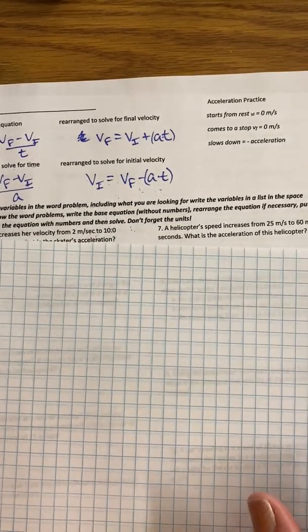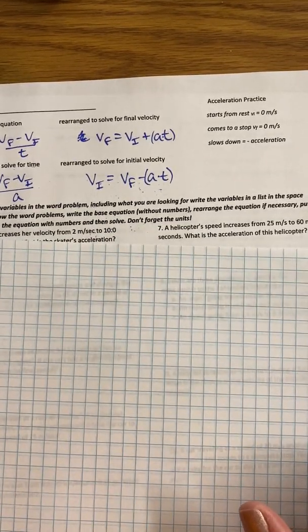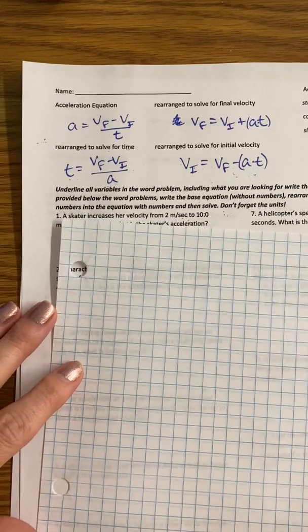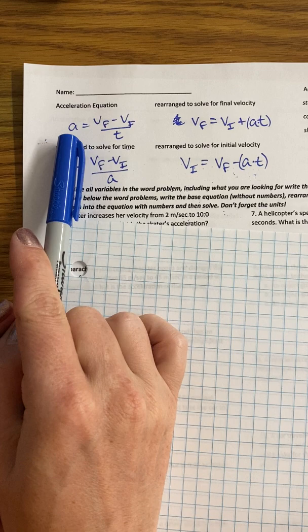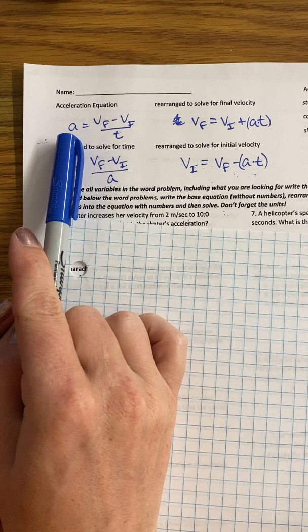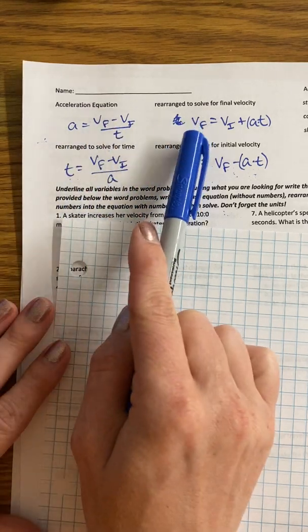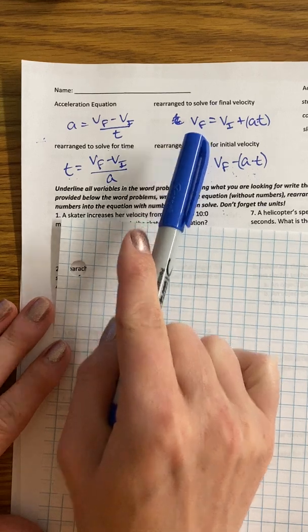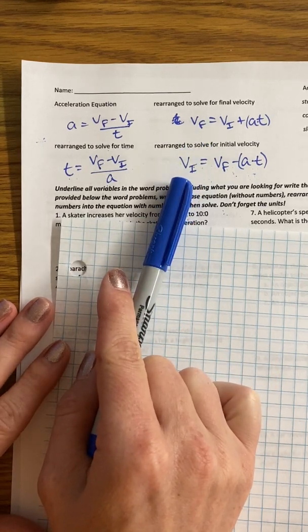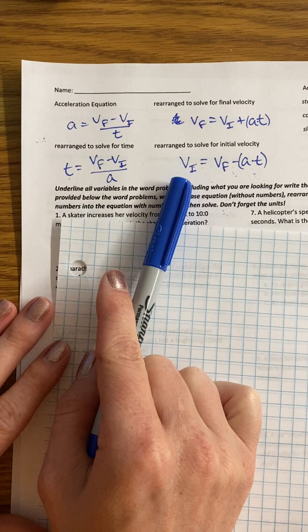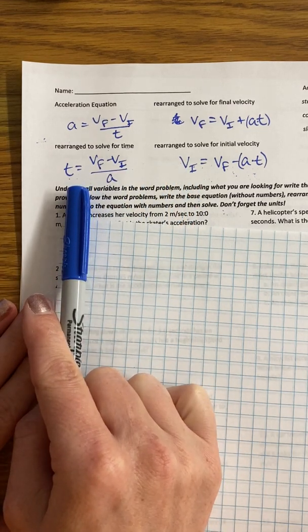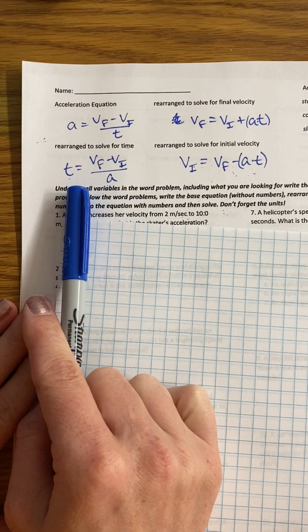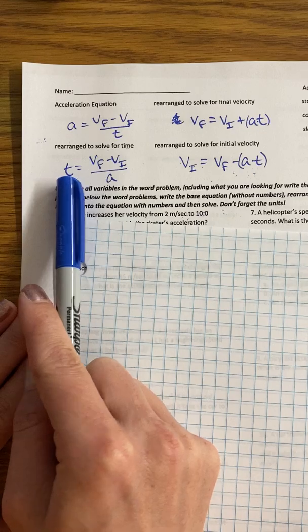Hi, today in class we're going to do practice with our acceleration equation. I've rearranged our acceleration equation to solve for acceleration, which is how you see it normally. If you want to solve for your final velocity, we're going to use this equation. If you want to solve for your initial velocity, we're going to use this equation. And if you want to solve for time, we're going to use this equation. It is the same equation, just rearranged to isolate one of the variables.